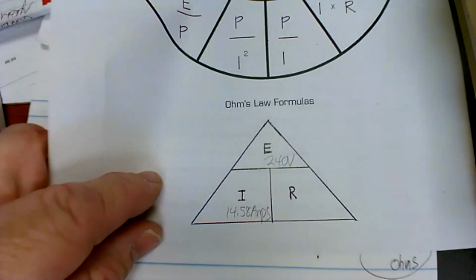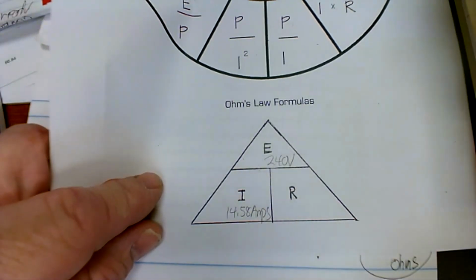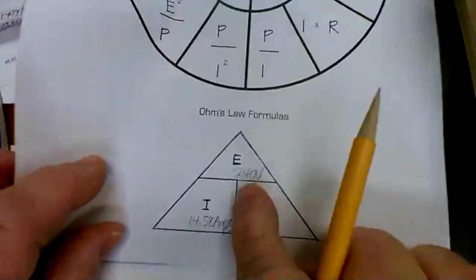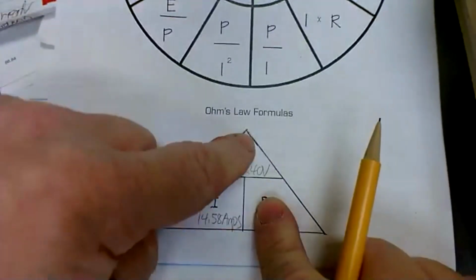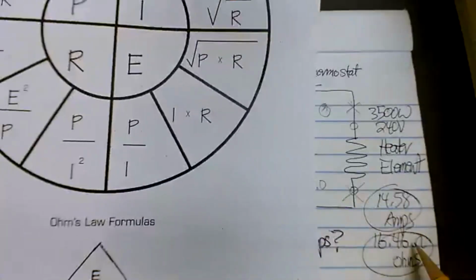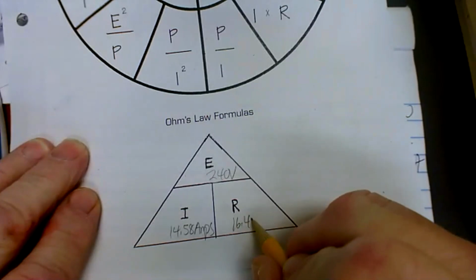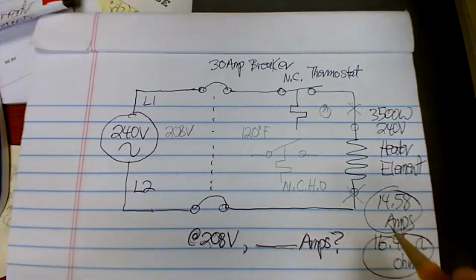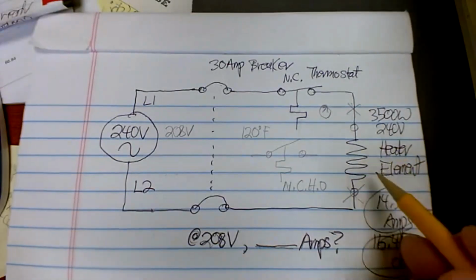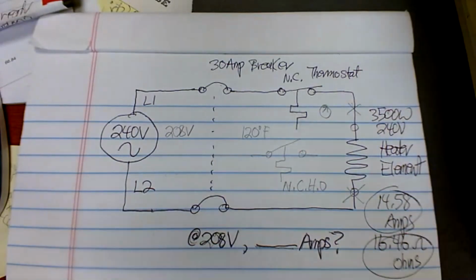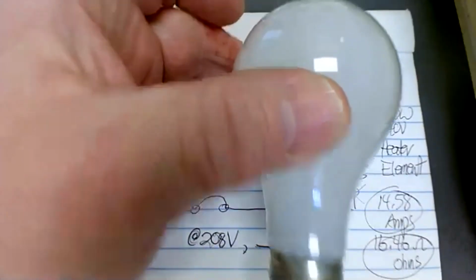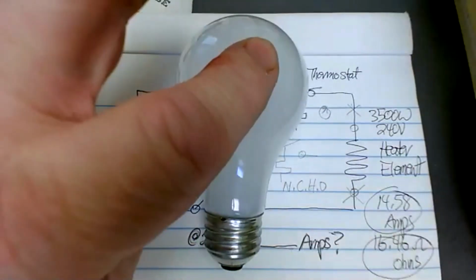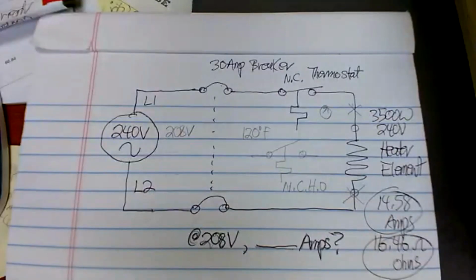Well, the other one is going to pull 12.63. Now look here. When we covered up the R, it was E over I equals R, right? When you divide, they came up with 16.46 ohms. Everybody agree with that? My question now is, with the same exact heater element, assuming the resistance is going to stay the same, and it'll be extremely close. It may vary a little bit, but very little. Nothing like a light bulb.